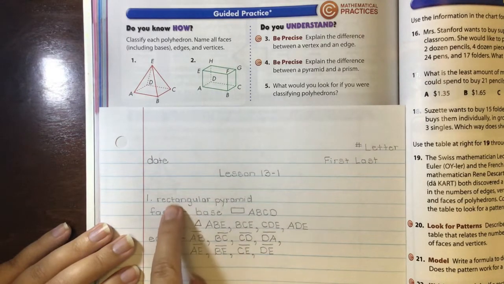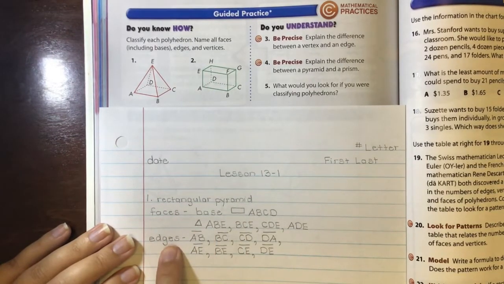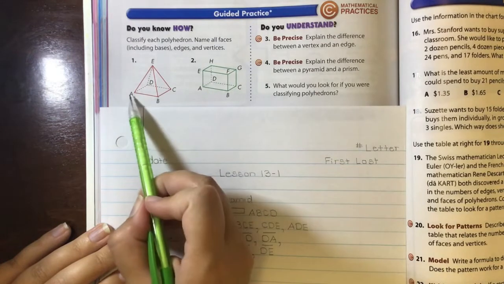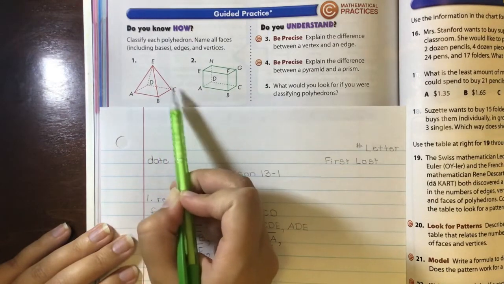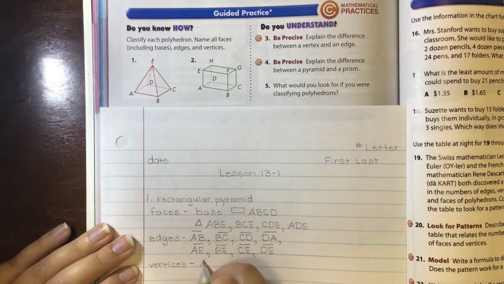So we have classified our shape. We've named all the faces, including the base. We've listed the edges. And the last step is to list the vertices. Those are just the points where the faces and edges meet. So I see A, B, C, D, and E. 5 points on my pyramid.